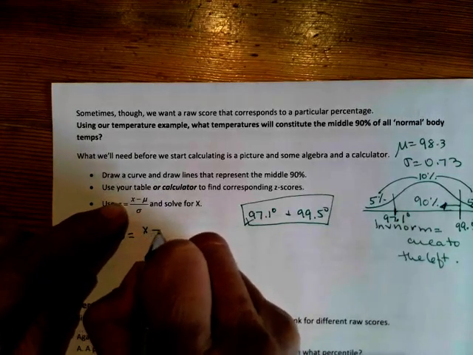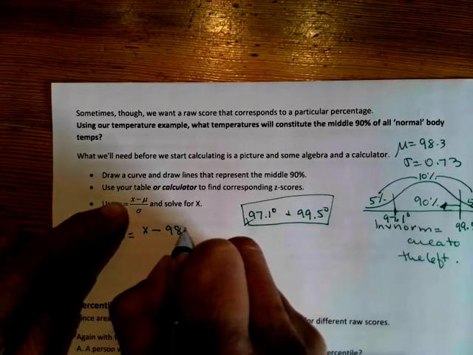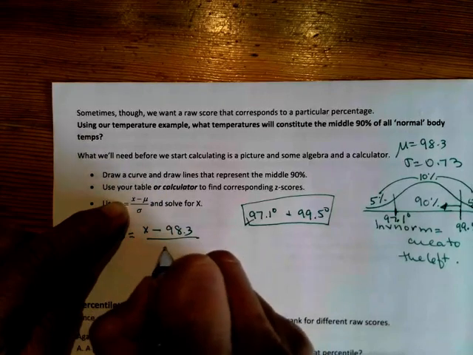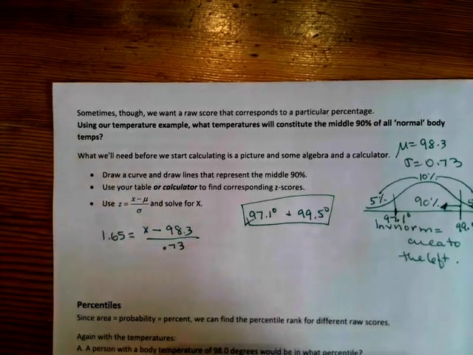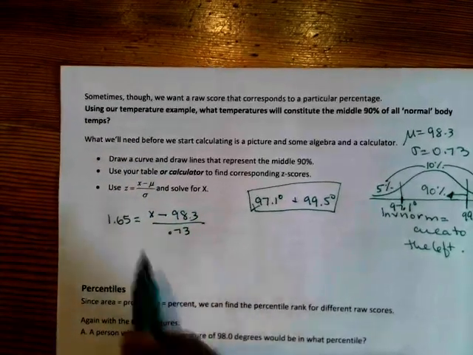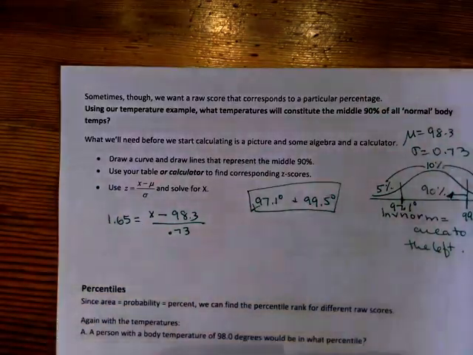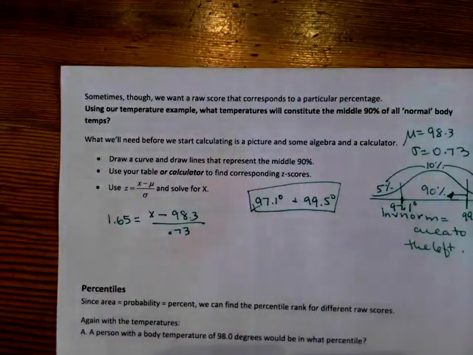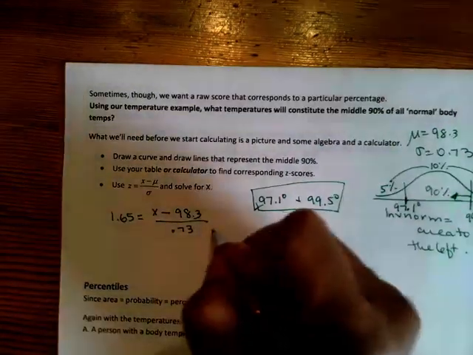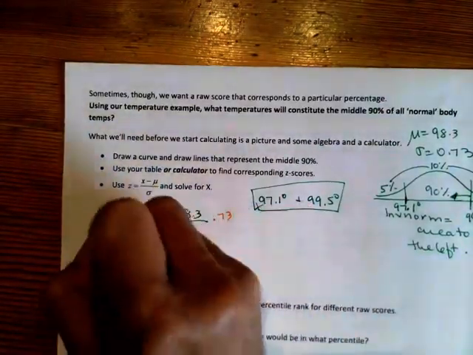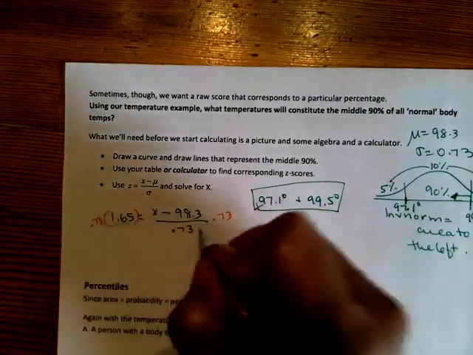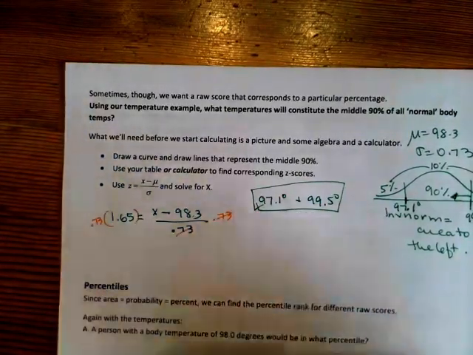X is what we're solving for. Mean is 98.3. Sigma is 0.73. And we're going to solve for X. So we do that by multiplying both sides by 0.73 to start with. So that cancels my denominator.